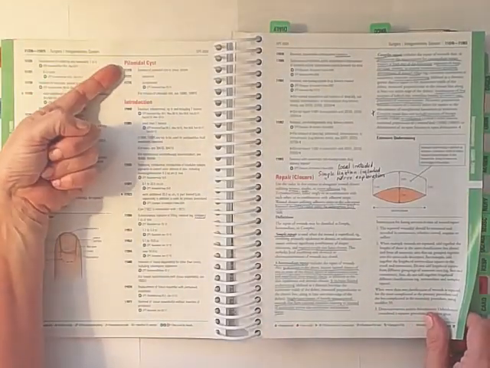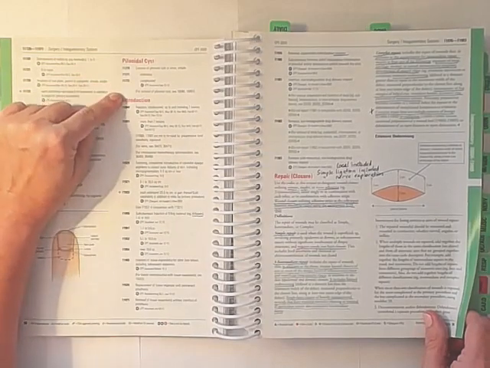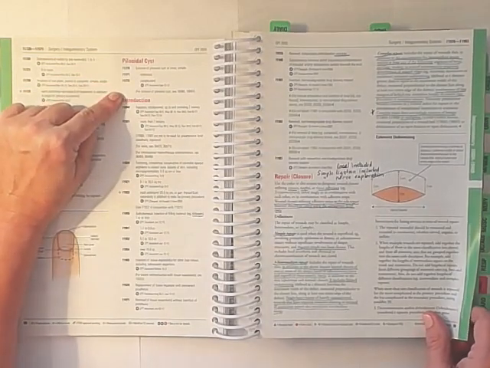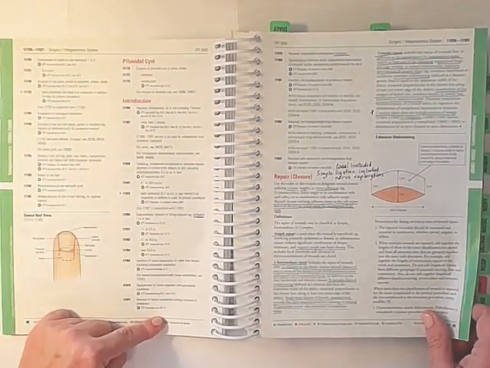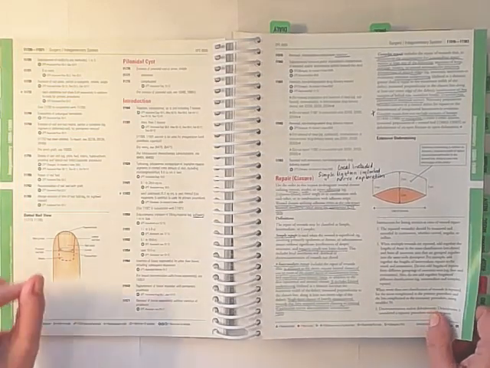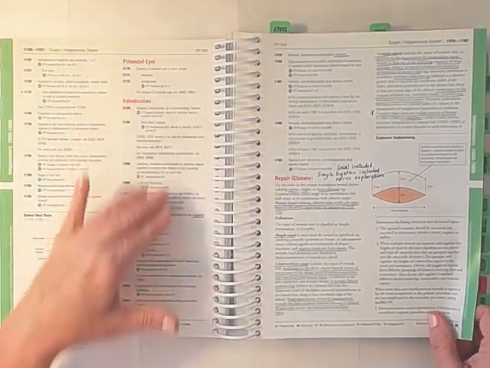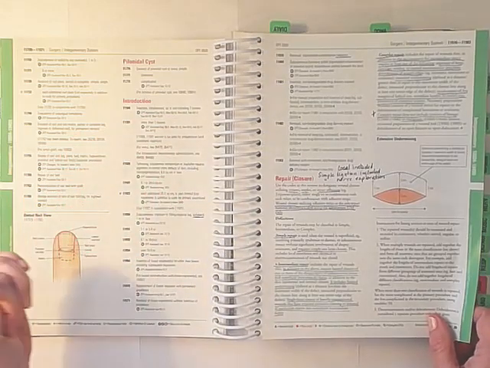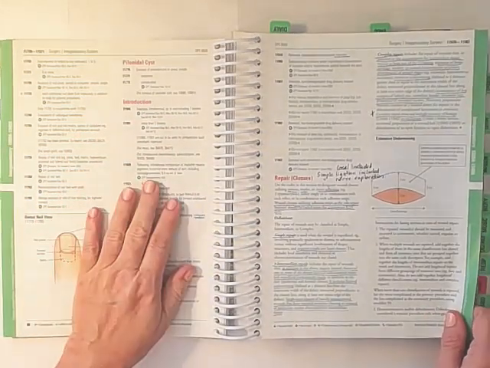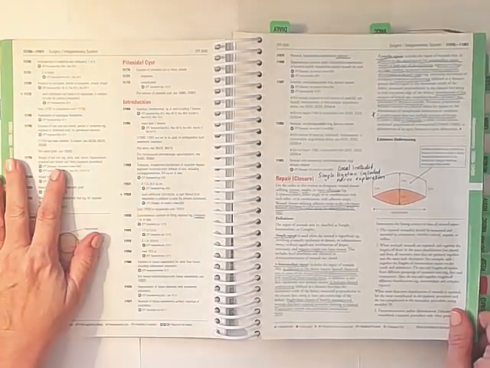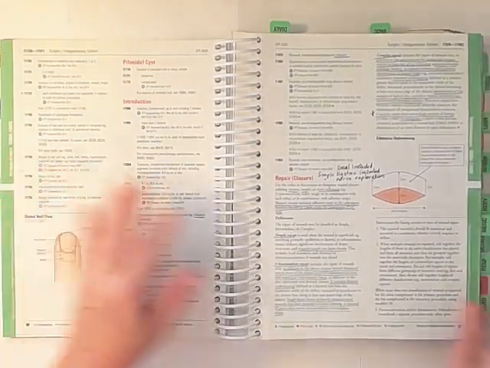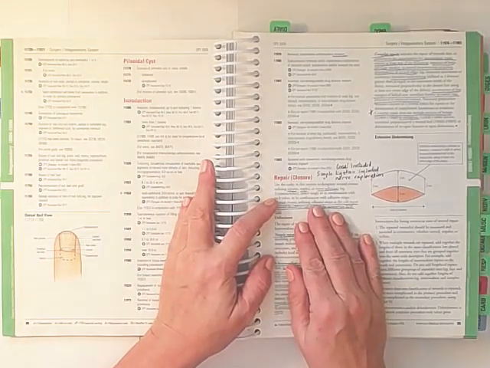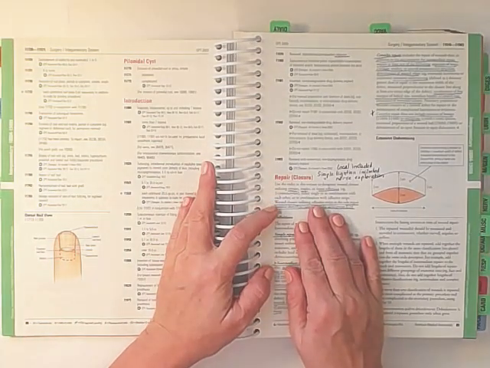Pilonidal cyst, very, very specific to that type of problem. So that's a fairly easy section. Your introduction section, remember, it's always the catch-all. So kind of look in here. This is different injections, tattooing, tissue expanders, just kind of some weird stuff like that. Now we're into our closures. This is closing of the skin.